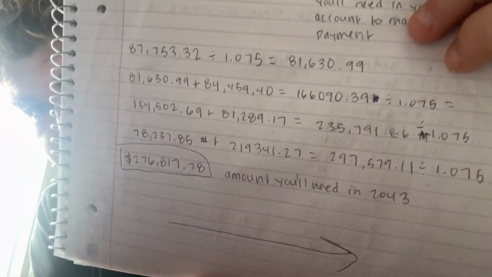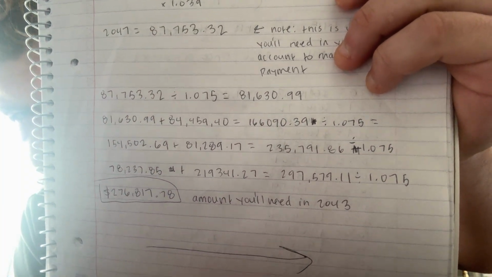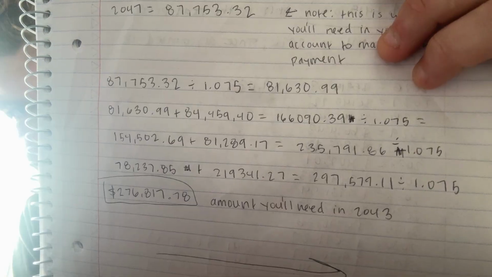Once I get down to the final year, you end up with 297,579. However, since that is in 2044 and we're finishing payments in 2043, we have to discount that one more time with the 1.075 to end up with 276,878, and that's the amount that you're going to need in 2043 to pay for school. And that's my math there.